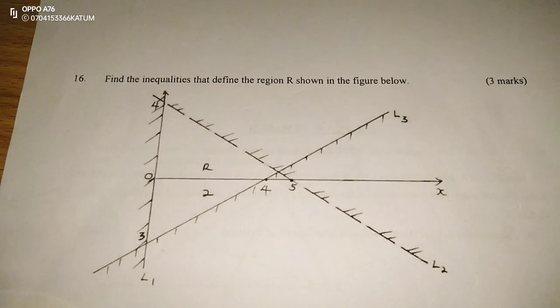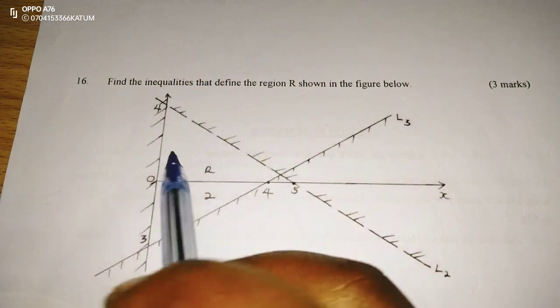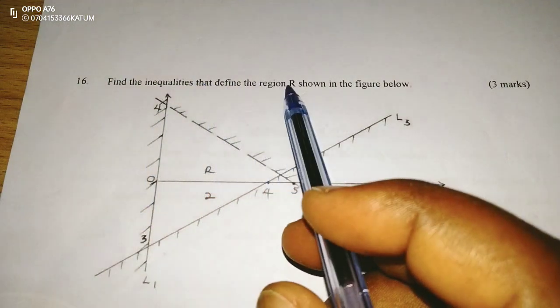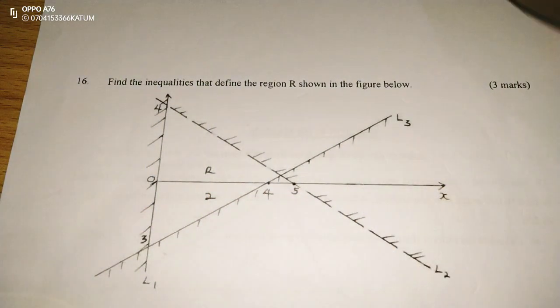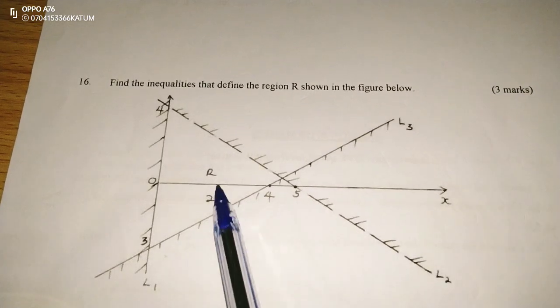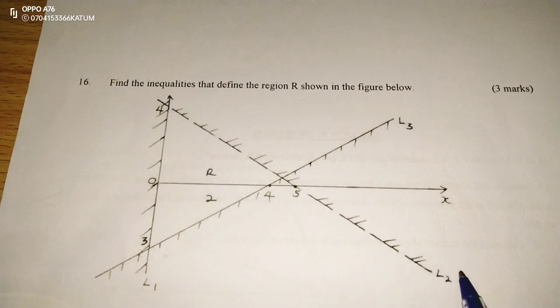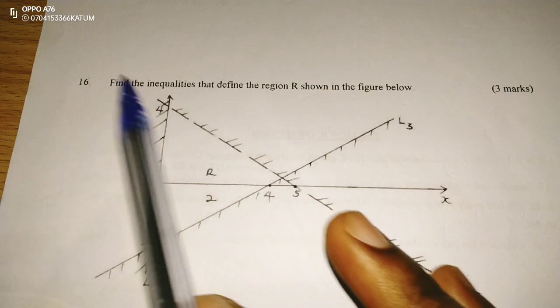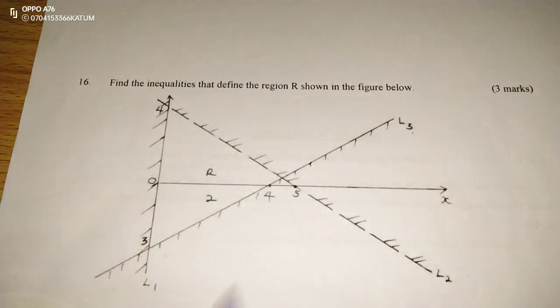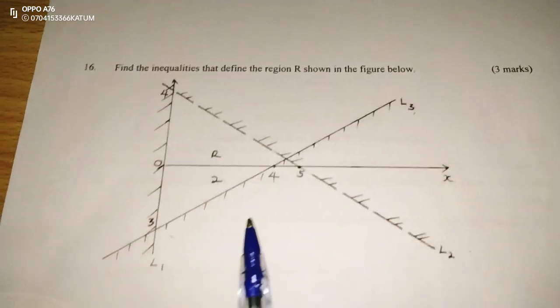Number 16, Mathematics Paper 1, Linear Inequalities. We try to find the inequalities that define the region R, shown in the figure below. So we can see region R here, bounded by three borderlines. We have L1, L2, and L3. So we can get the inequalities represented here.